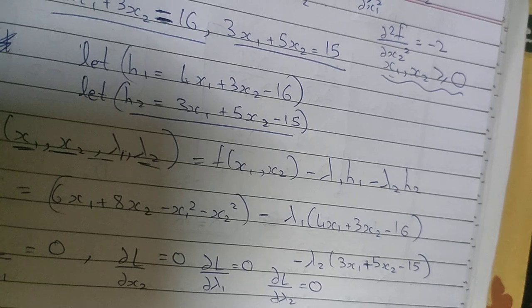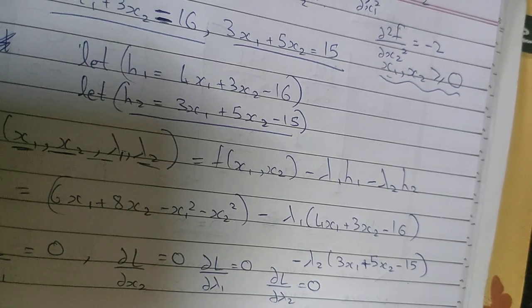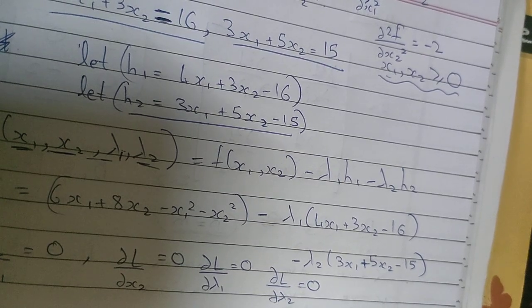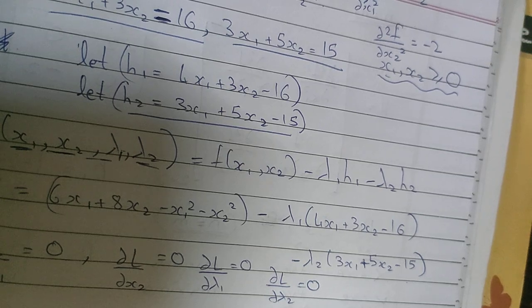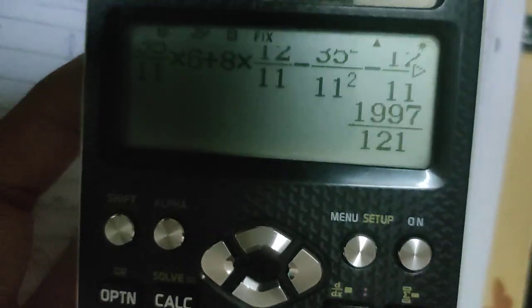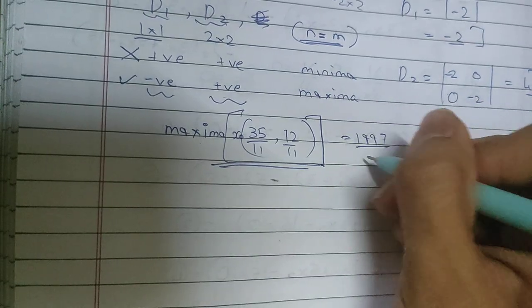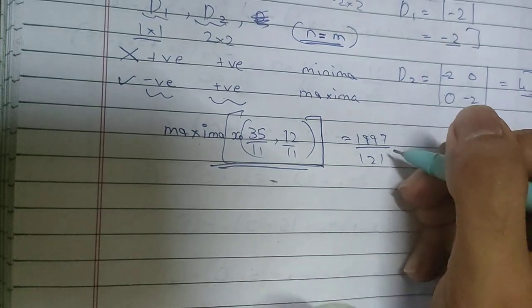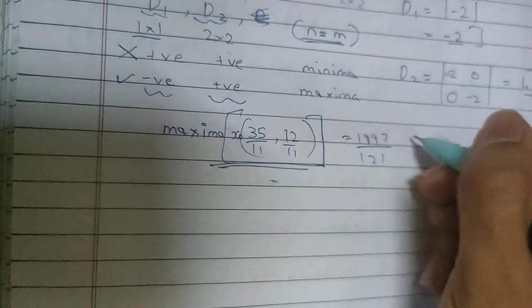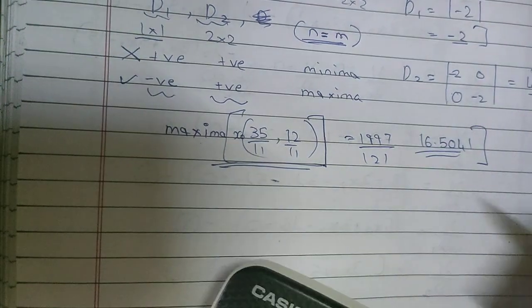(35 by 11), 6 plus 8 into 12 by 11 minus 35 by 11 whole squared minus 12 by 11 whole squared gives us 1997 by 121. 1997 by 121, which when converted to a decimal becomes approximately 16.5041.